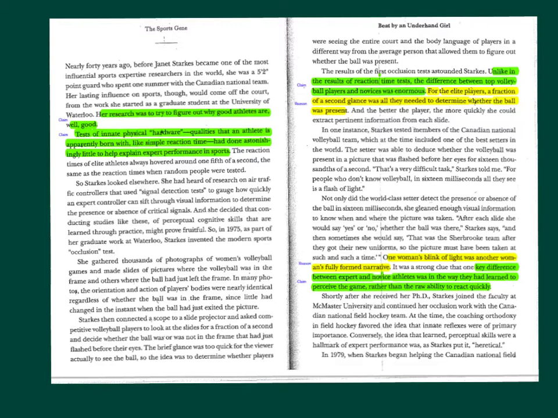In the first paragraph, the first claim is at the end of that paragraph: the fact that Janet Starkes's research was to try to figure out why good athletes are, well, good. This is a claim, so I know it's tiny, but you can see I identified in the left-hand margin that it's a claim.